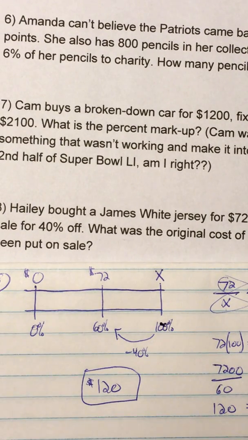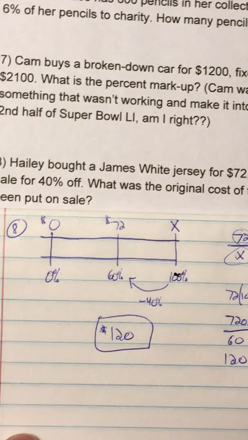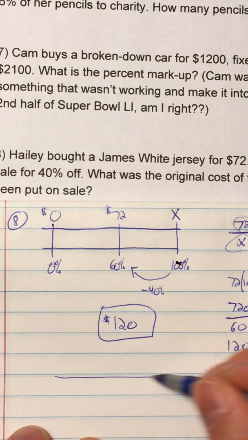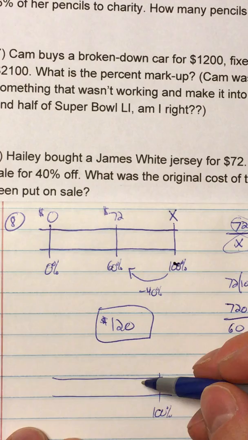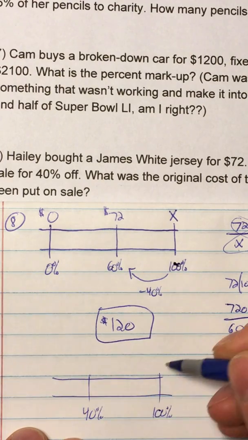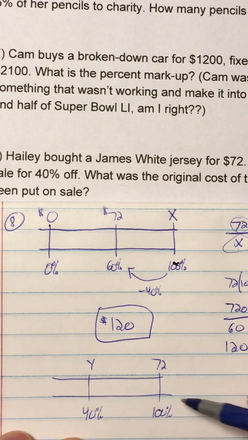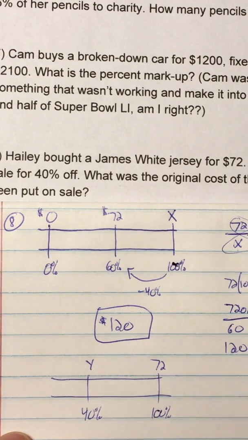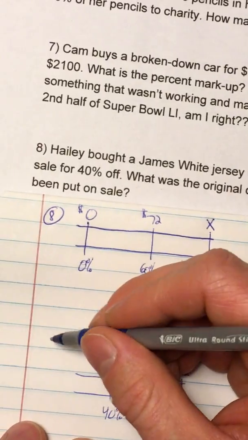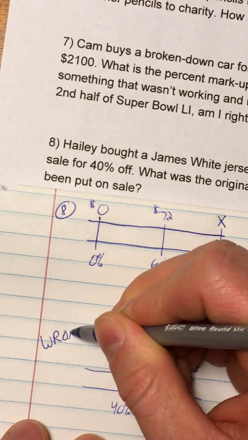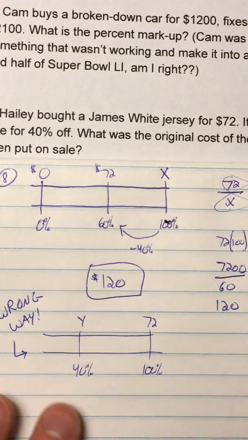What people will do is the strategy, everyone who's done this wrong has said, okay, well, figure out what 40% of 72 is. Right, figure out what I'm going to call that Y. Figure out what 40% of 72 is, and then add that on at the end, and you'll see that that's incorrect. Right? I should make sure everybody knows this is the wrong way. It's not going to work out.